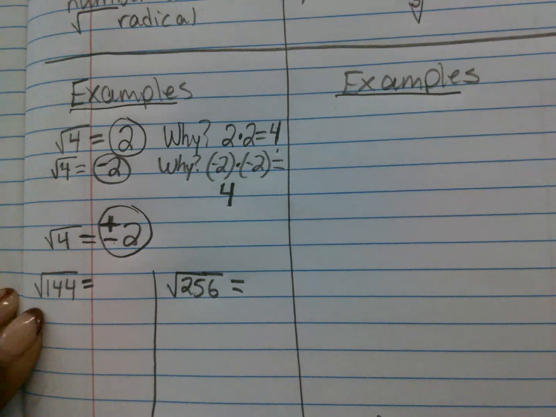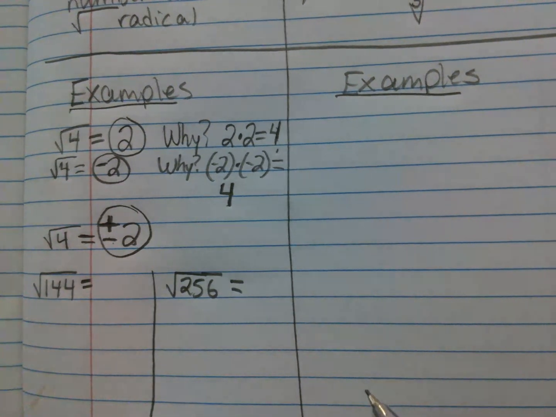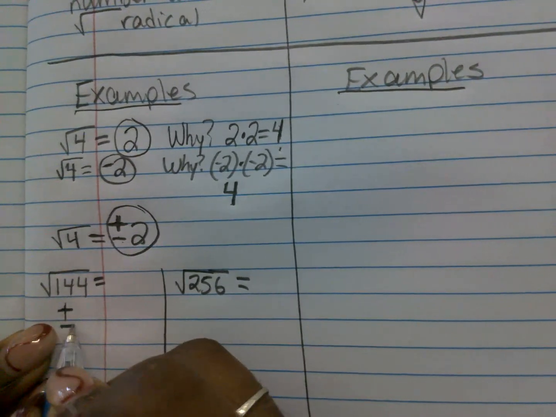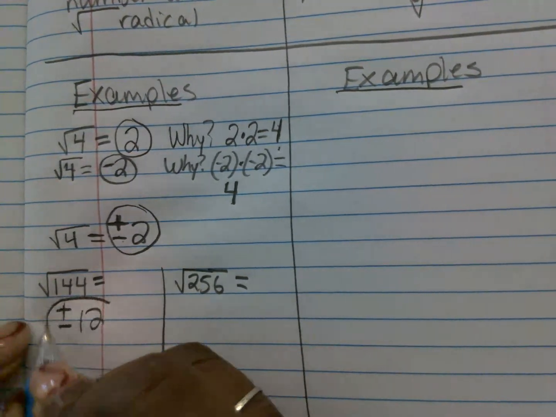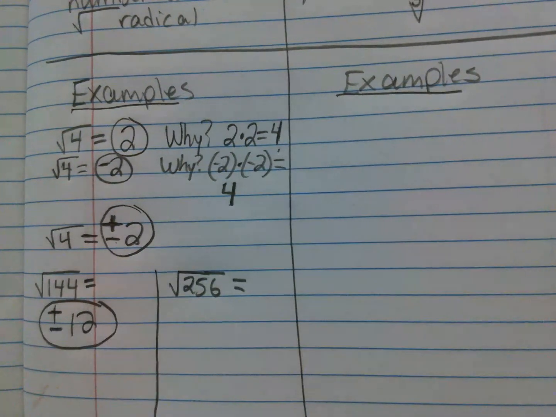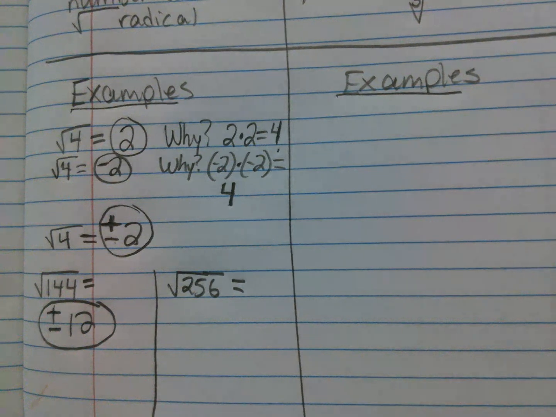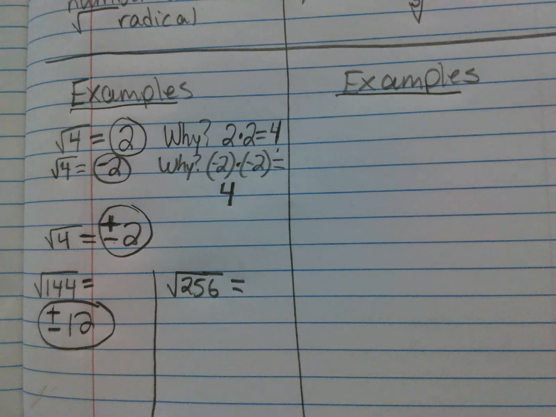Which one, baby? 144. That's 12. Positive and negative 12 is our answer. So we're going to put positive negative 12. Why, good people? Because positive 12 times positive 12 is positive 144. Negative 12 times negative 12 is also a positive 144.